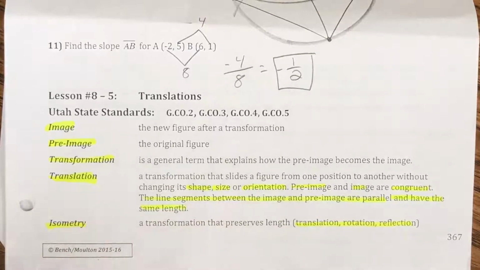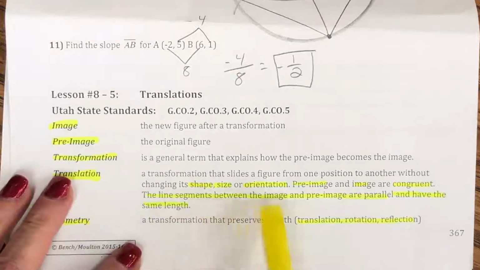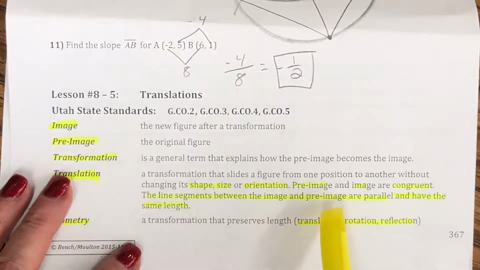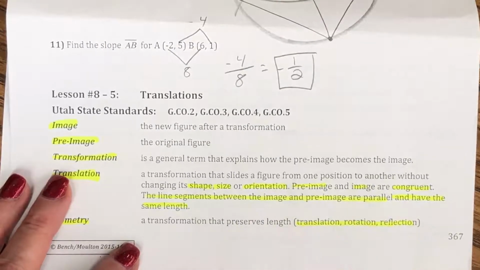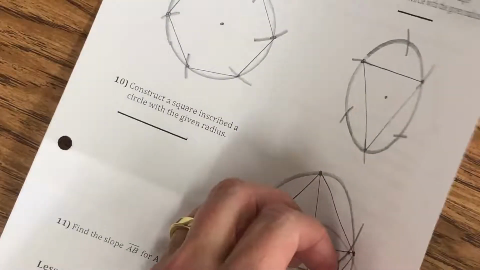So we're going to be doing that today to show how when we perform a translation that the line segments between the image and the pre-image, so between the original and the new one, are parallel and have the same length. Okay, let's go ahead now and turn to page 368.